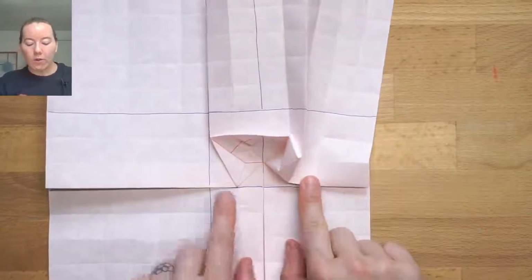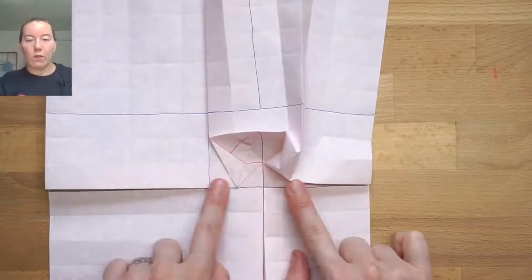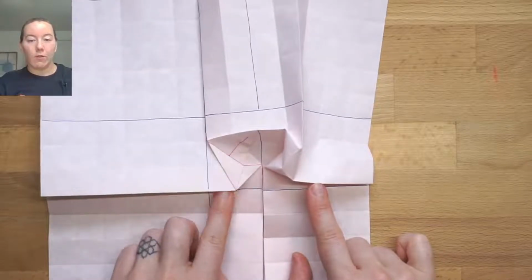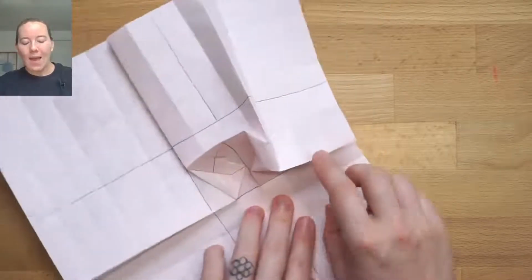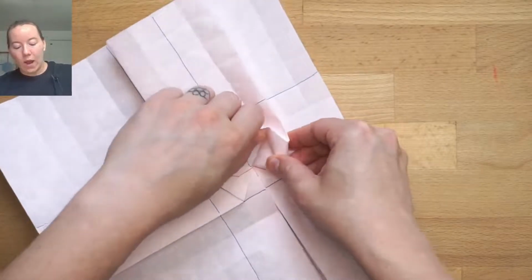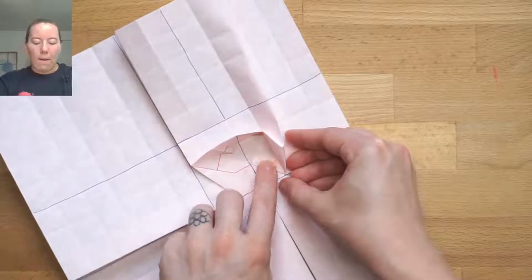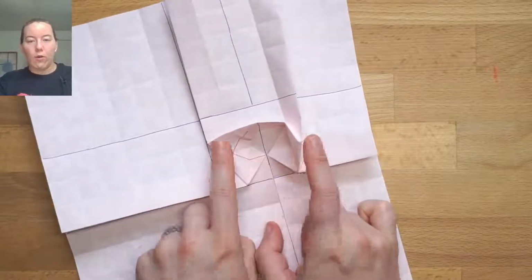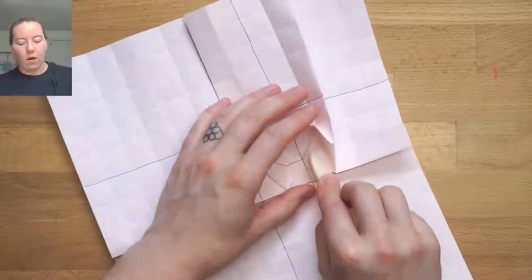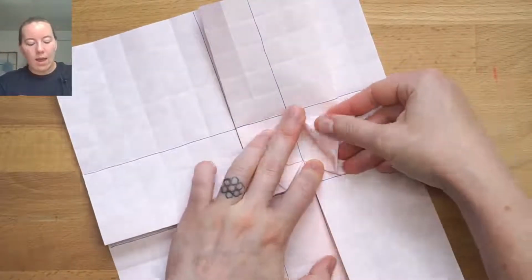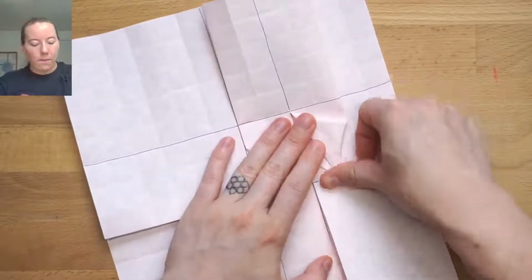I can also see that this horizontal mountain needs to match the pleat on the other side of the mirror symmetry line. And as I do this, I'm going to be picky about how my closed and open ends are lining up, and do first one and then the other.